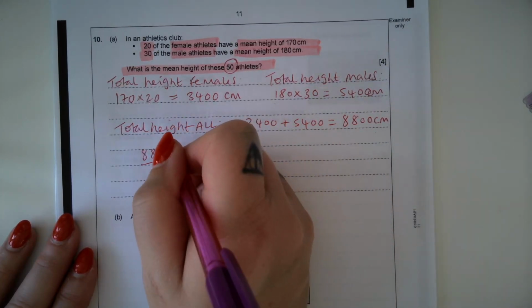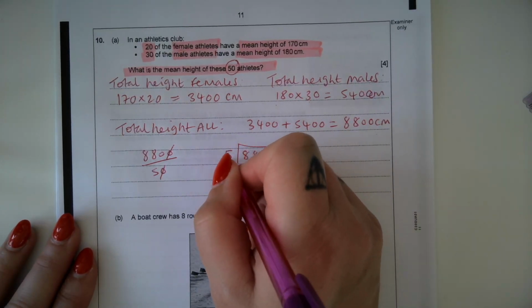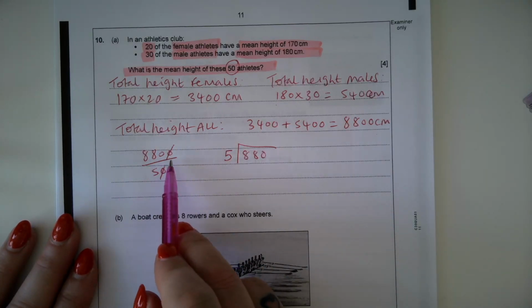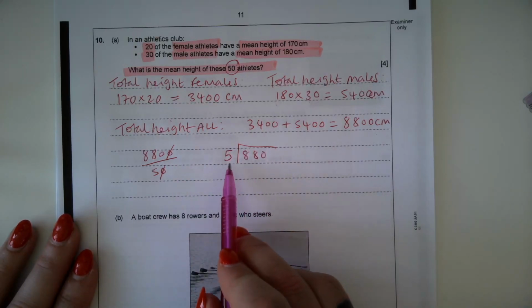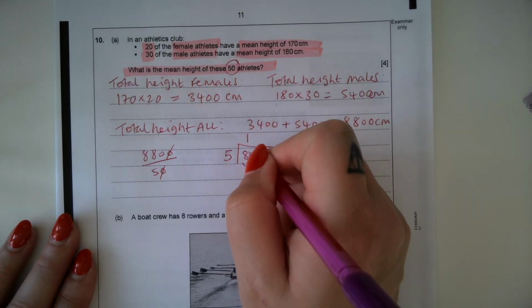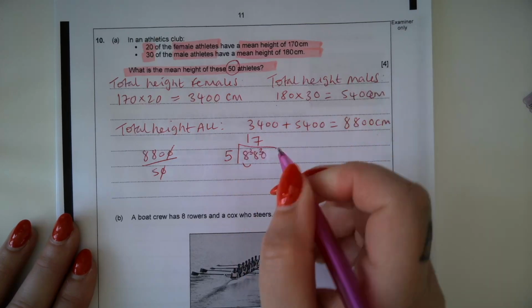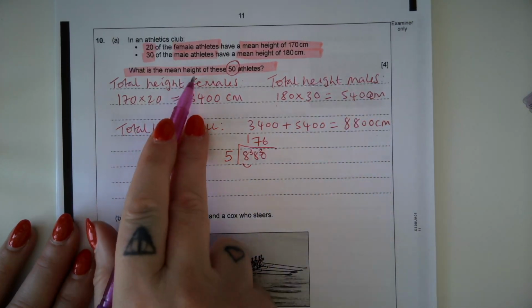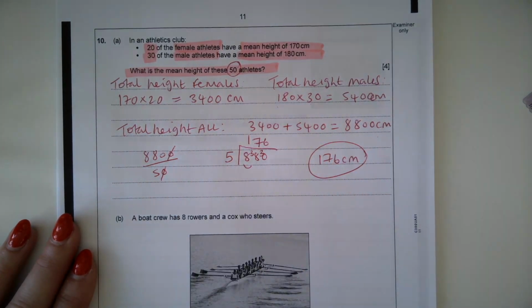Now I'm going to divide the top and the bottom by 10. So now I'm doing 880 divided by 5. You can do whatever calculation method works for you. This just works better for my brain, knowing that I can check it out as a fraction first, simplify it as far as I can, and then move it into a division calculation. So 5 into 8 is 1, remainder 3. 5 into 38 is 7, remainder 3. And 5 into 30 is 6. So the mean height of these 50 athletes is 176 centimetres.